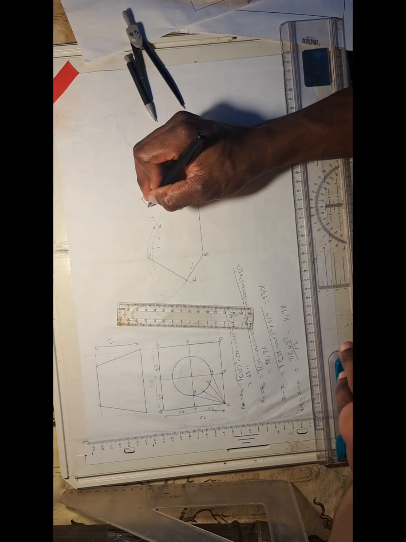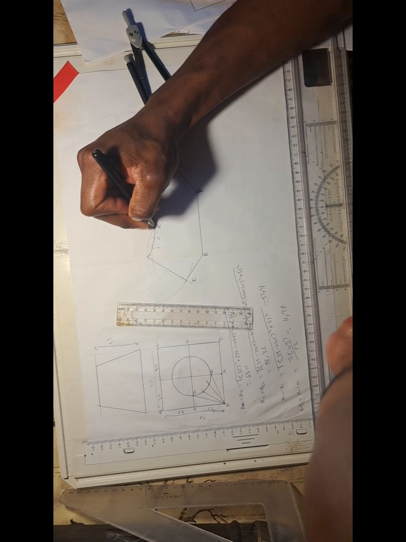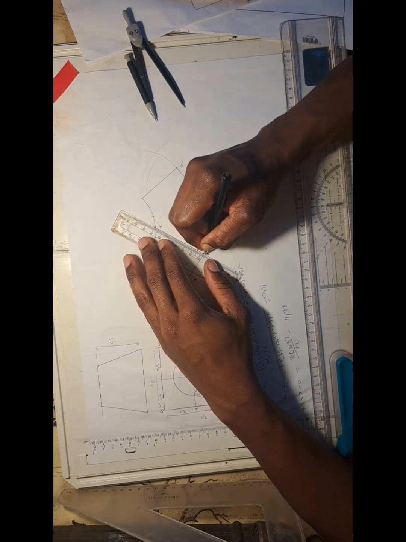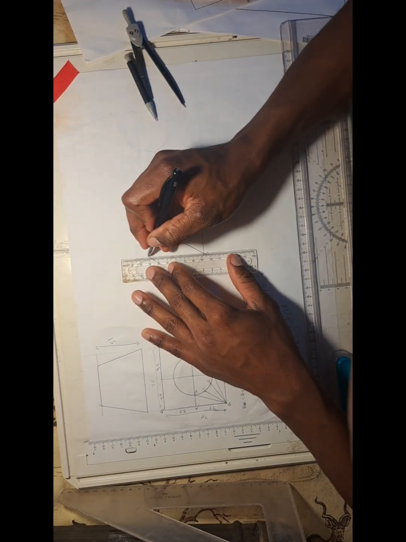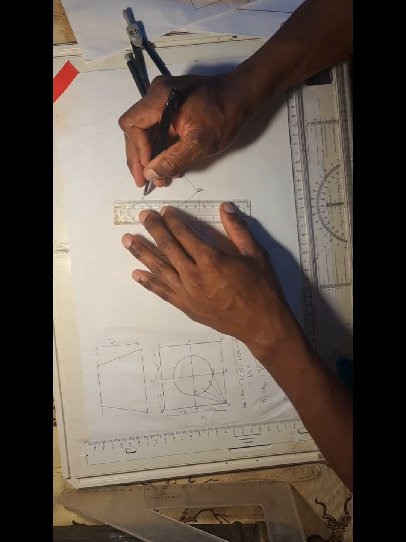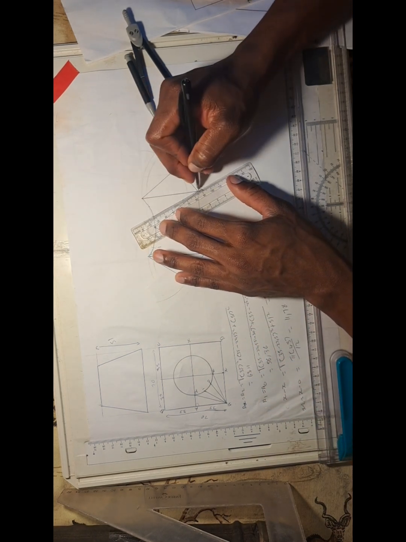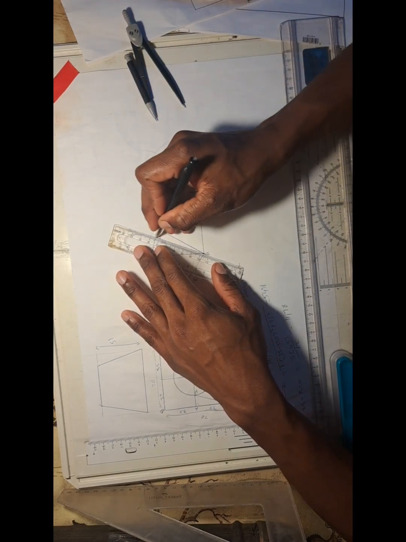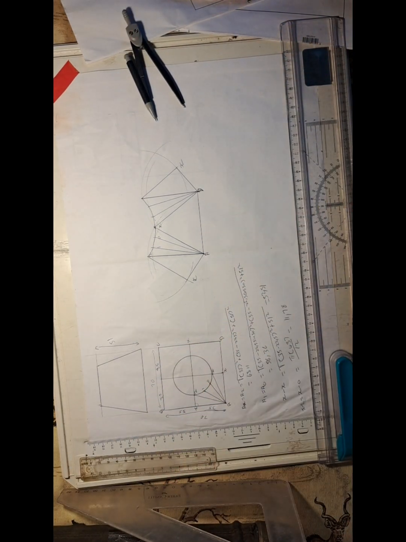Here you're going to use your flexi ruler to draw here. Me, I'm just doing freehand, guys, and I'm also using a pen so that my video can be visible enough. If I'm using a pencil, you're not going to see anything. So you have to be careful how you draw the lines. Don't make it visible as I do, because I just want to make you see what we're doing here. This is done like this.